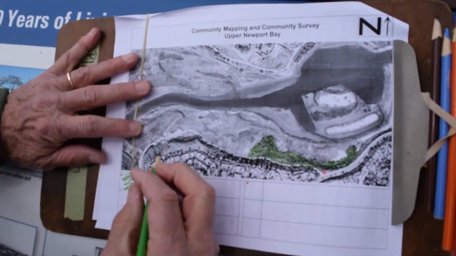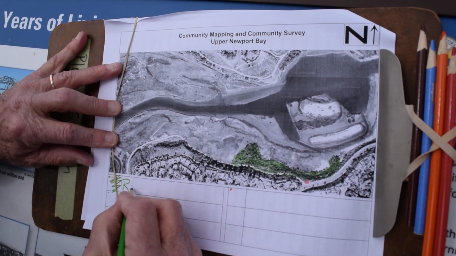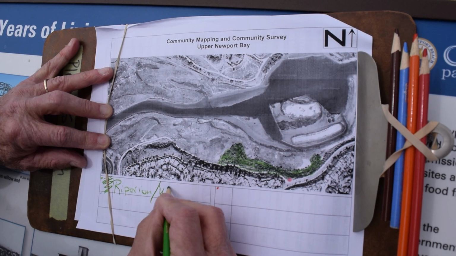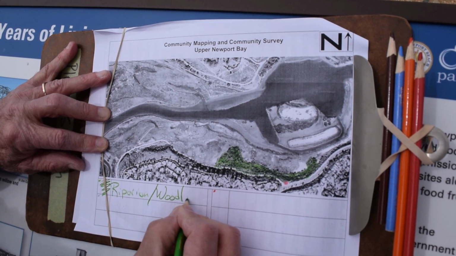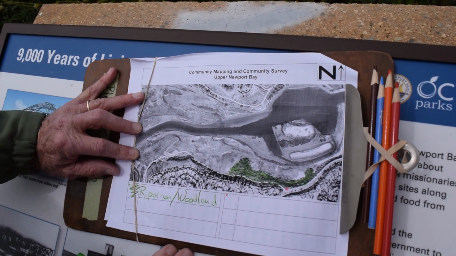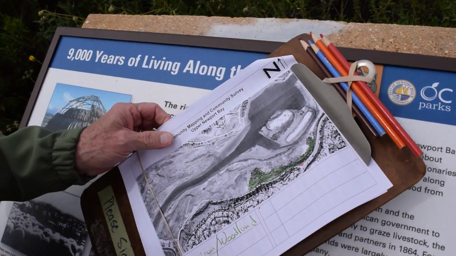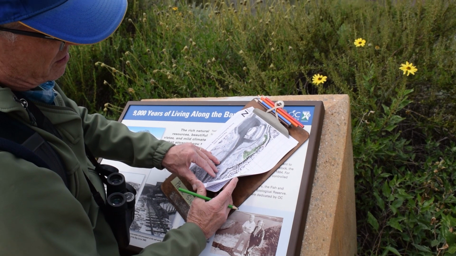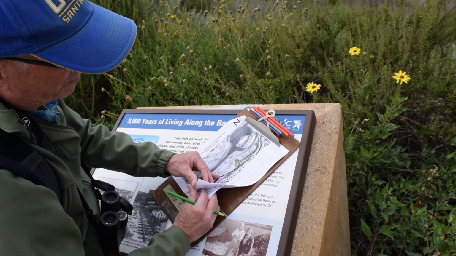Okay. So I'm going to label this community the riparian woodland community. All right. Now we're going to be doing a little property sheet on each of these communities.